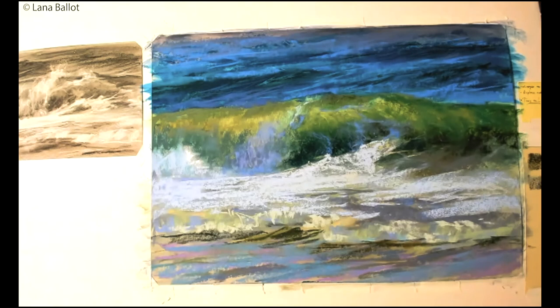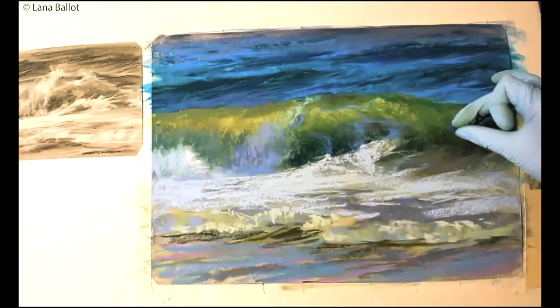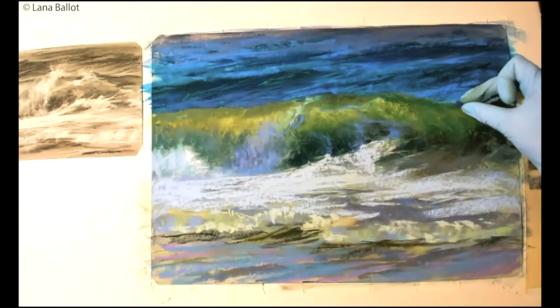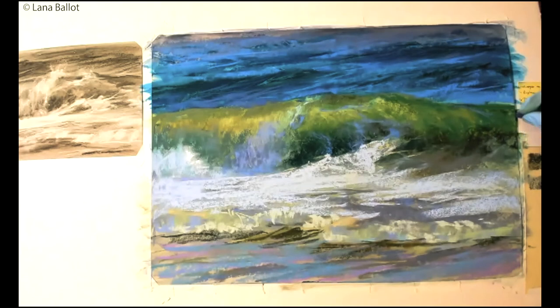So here, just like I was showing in that slide presentation, parts of the wave are going to start picking up that blue from the sky.